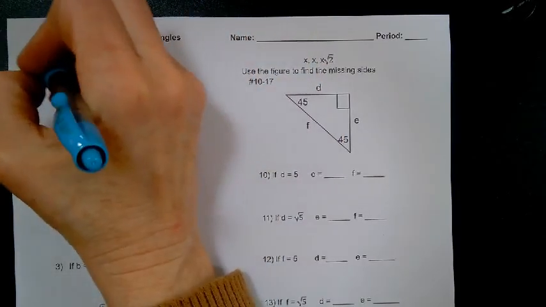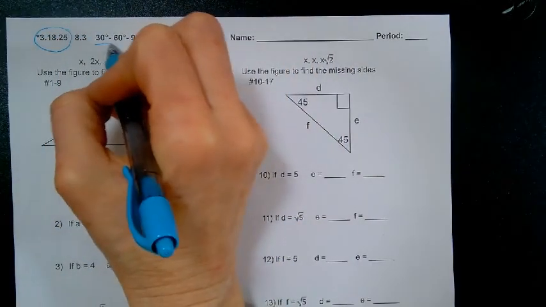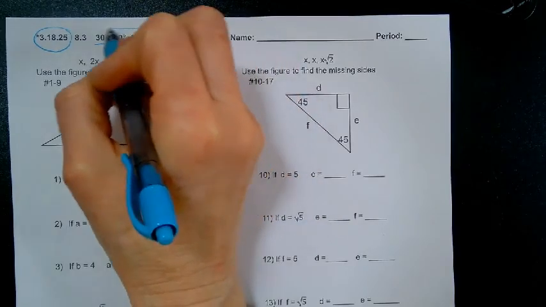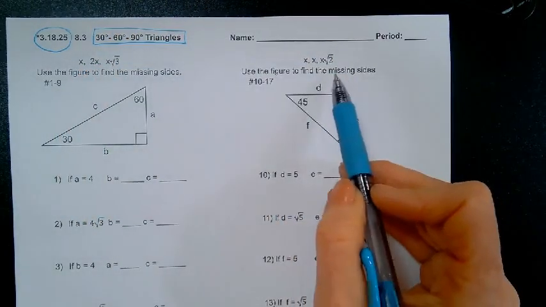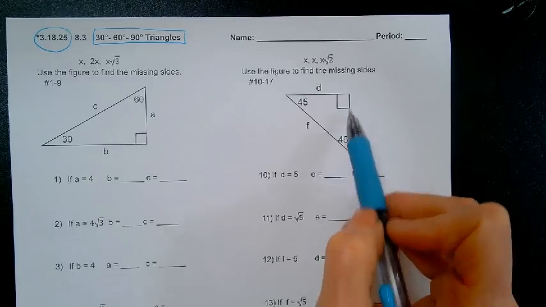Hi class, this is the homework for Tuesday, March 18th, where we studied 30-60-90 degree triangles today. And in your homework, you'll also be reviewing 45-45-90.